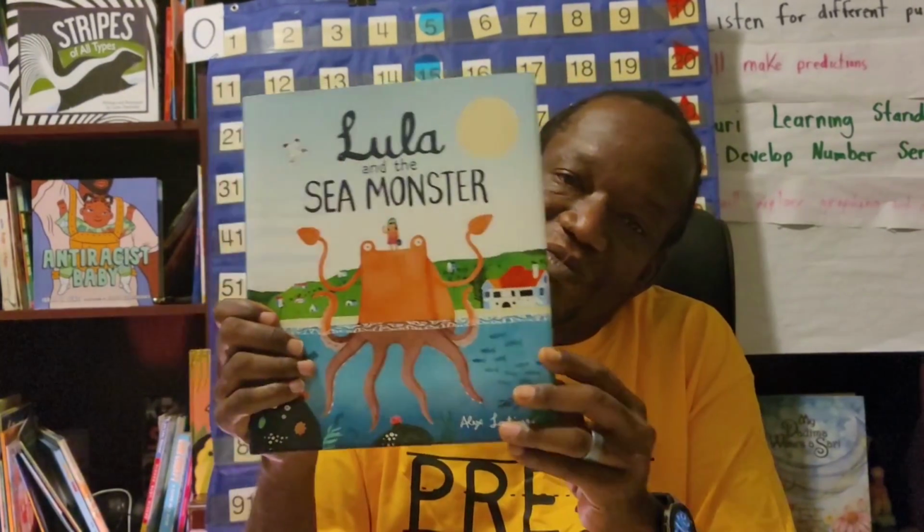We are reading this with permission from Peachtree Publishing. Lulu and the Sea Monster. And the author is Alex Latimer. And the author does what? Yes, writes the words in the story. And it's illustrated by Alex Latimer.